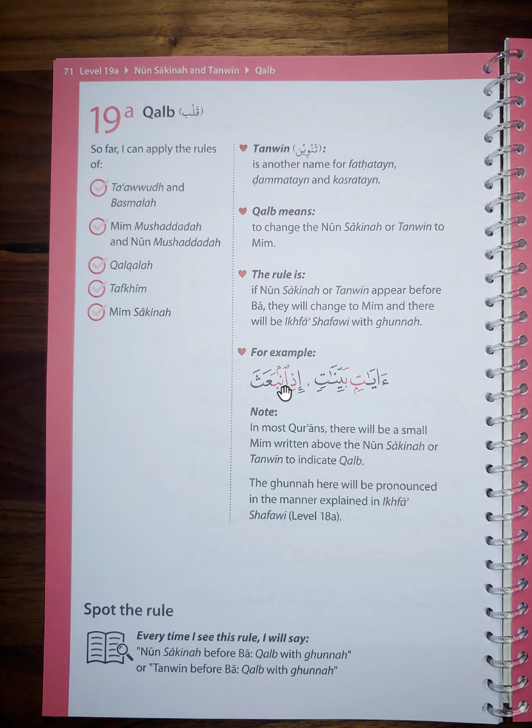If it wasn't there, then you would have this noon sakina, this noon with no dhamma, no fatha, no kasra. And after that noon sakina, there is a ba. So instead of saying idhin ba'atha, you will do qalb. And qalb means to change the noon for a meme. So instead of idhin ba'atha, you will say idhim ba'atha. Now once you say idhim ba'atha, now the meme is a meme sakina, not a noon sakina.